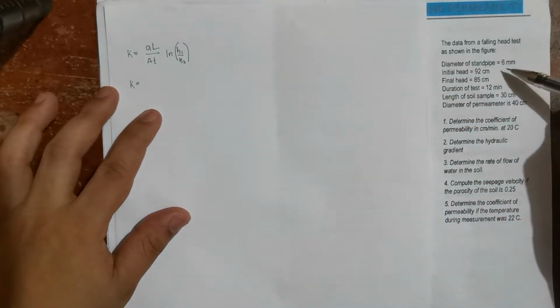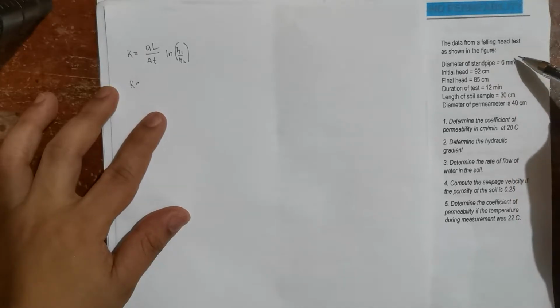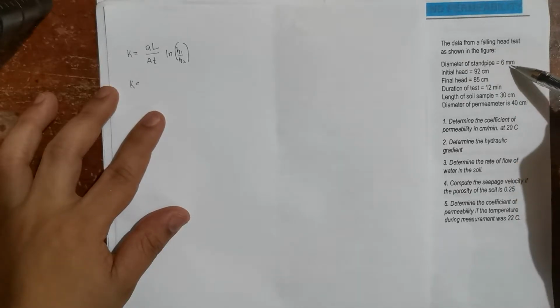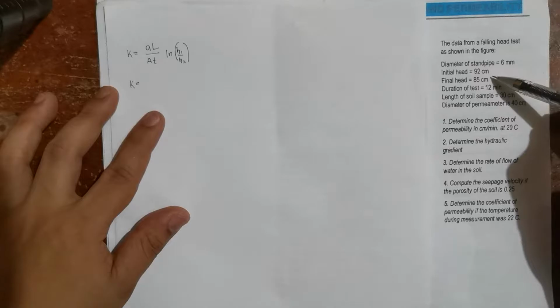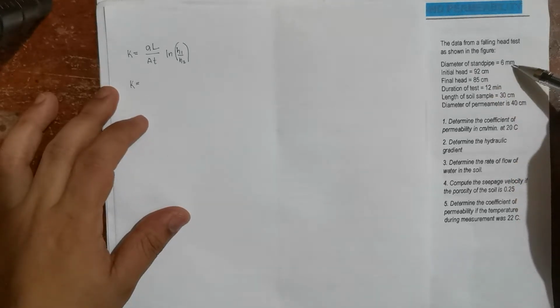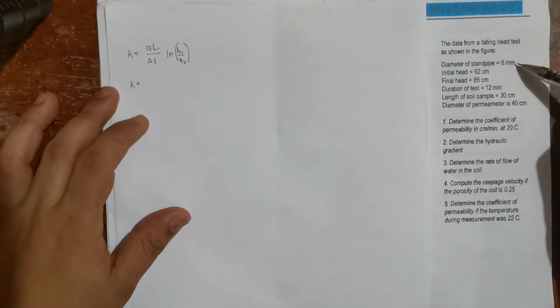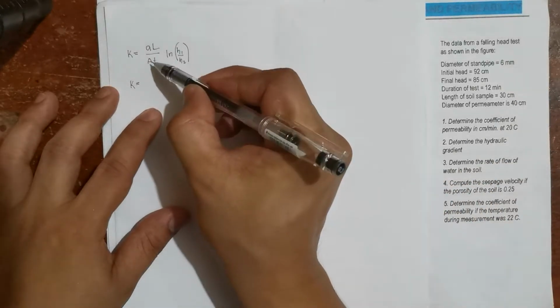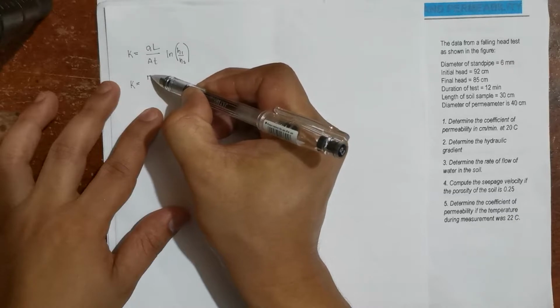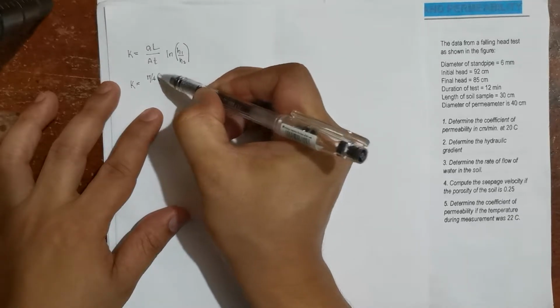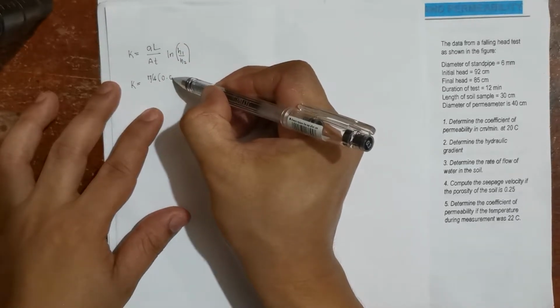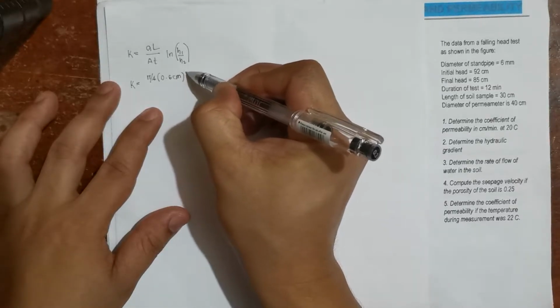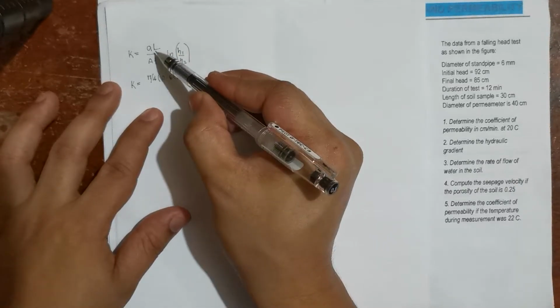Kung mapapansin natin dito, meron tayong diameter, so that is a circular section. And then, naka-millimeters. So, para maging consistent yung units natin, since naka-cm lahat dito, gawin natin siyang centimeters, and that is equivalent to 0.6 centimeters.